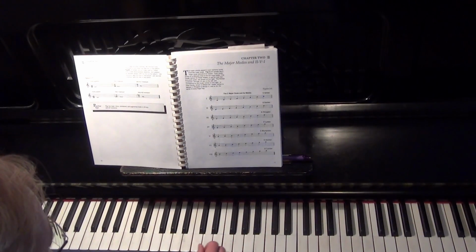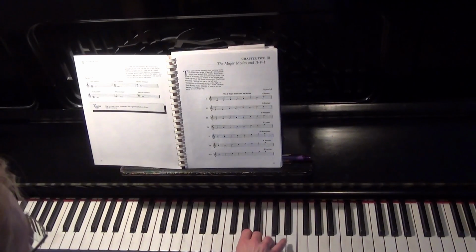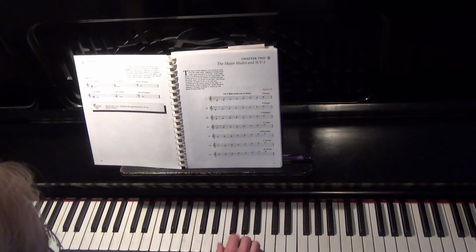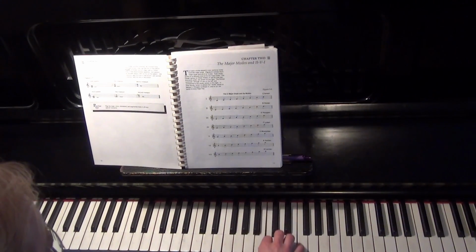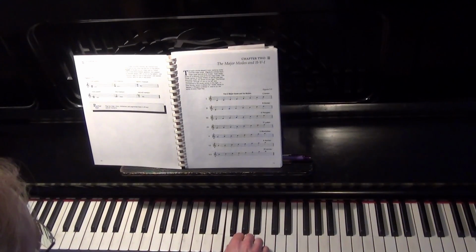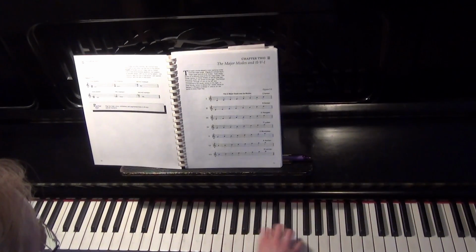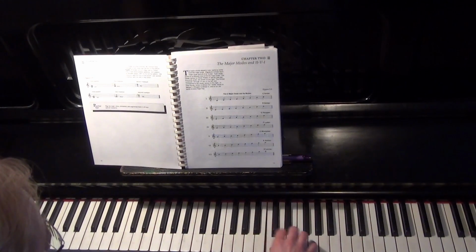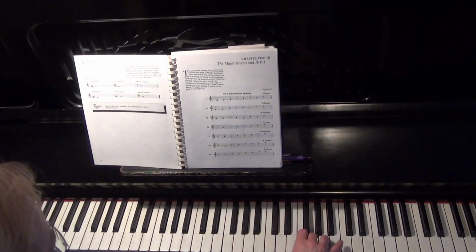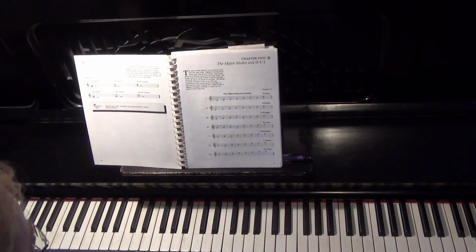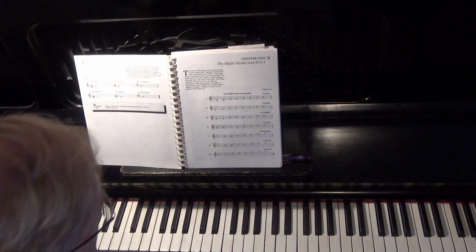Now, if you start playing from the various scale degrees of the scale, you will get these modes. You will get first the Dorian, and then Phrygian, and then Lydian, and then Mixolydian, and then Aeolian, and then Locrian. Okay, so all these scales are contained and can be found within the C major scale.